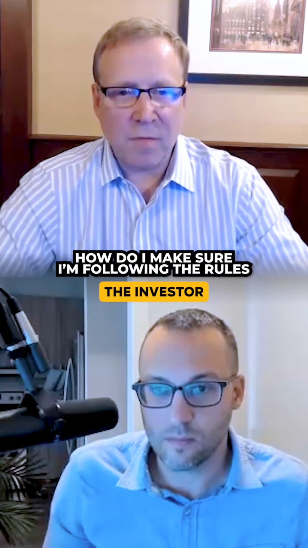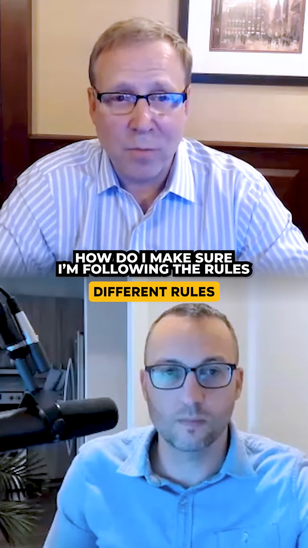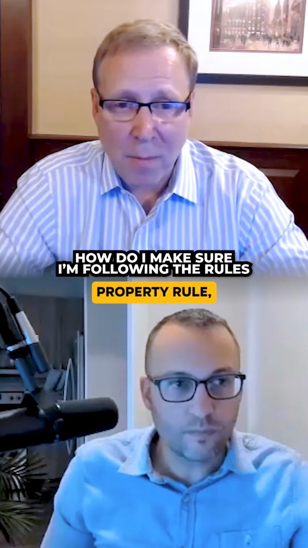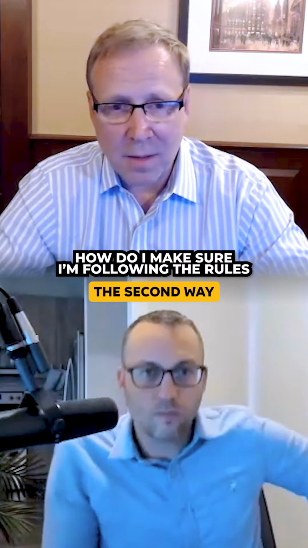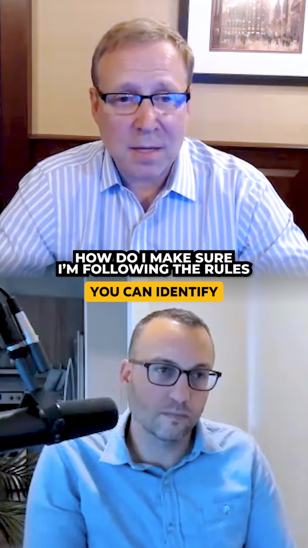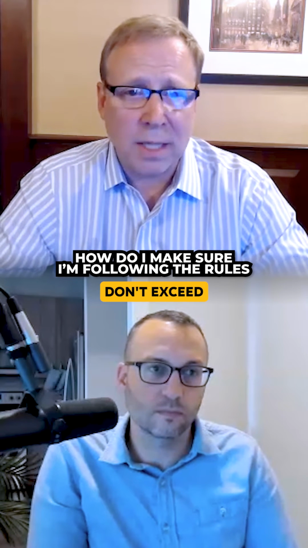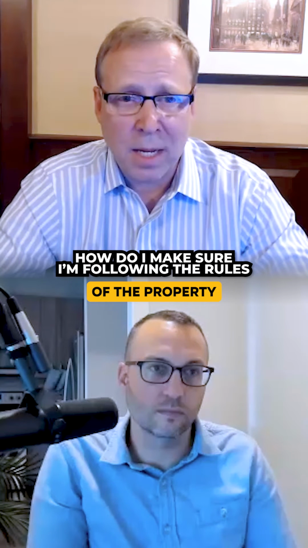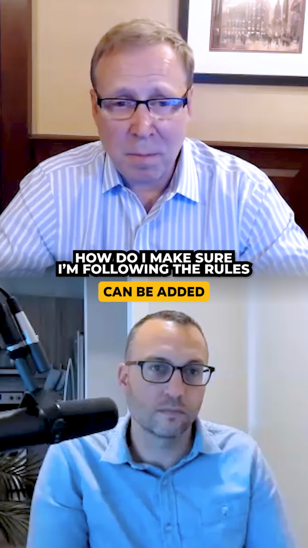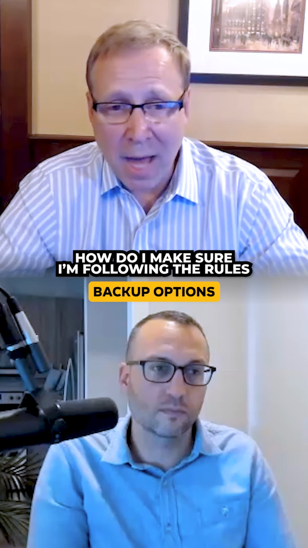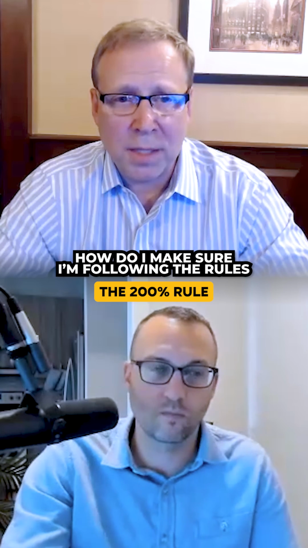Yeah, so typically the investor utilizes the 200% rule. So you're right, there's three different rules that you can go by. The 3-property rule, you identify just 3 properties, but the 200% rule, the second way that you could do it, is you can identify as many properties as you want, as long as the value of those properties collectively doesn't exceed 200% of the value of the property you relinquished. And so DSTs basically can be added as multiple backup options or multiple different options. And it's not going to get you in trouble with the 200% rule.